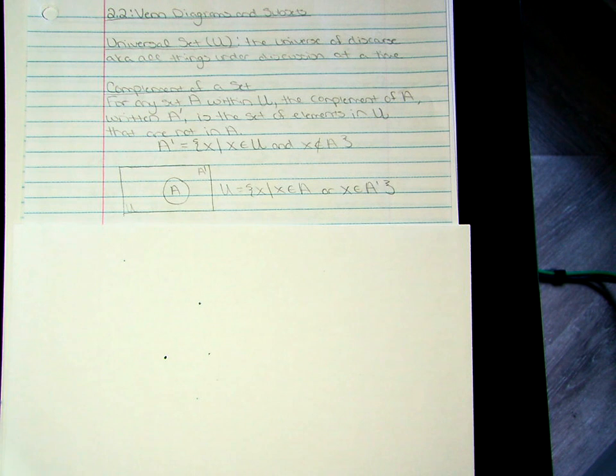It just depends on what the problem is talking about. But your problems are very specific. Even on Pearson, they give you a U set, and it will list out all the elements, or it will specify what those elements are that live within that universe, so you understand what it is we're actually talking about. So the universal set is just the biggest group that we could talk about in terms of our problems.